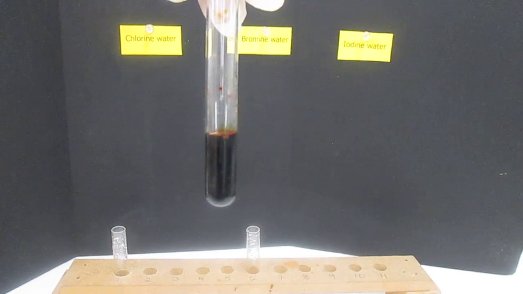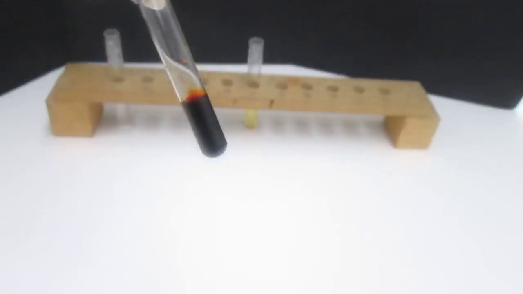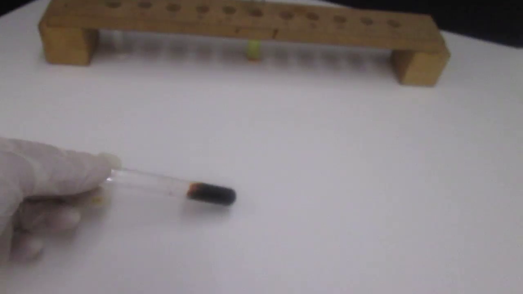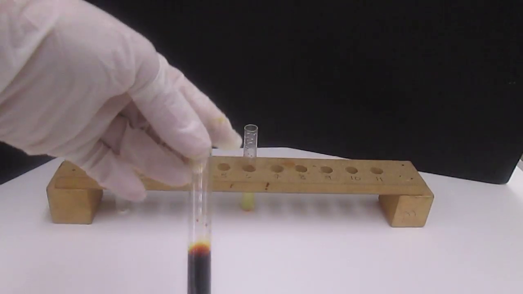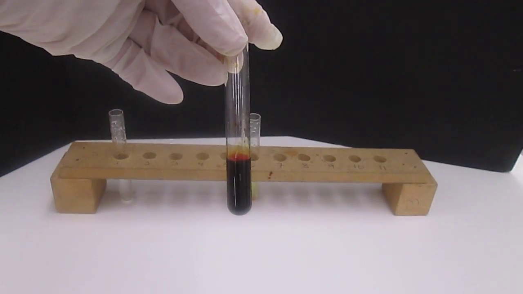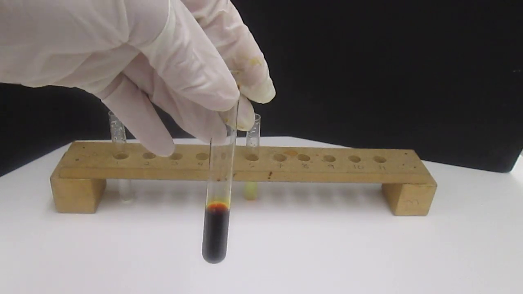Alright, so here's our iodine layer. Probably need to look at it with the white background. It's a very deep reddish brown. Okay. That is the water solution of I2.